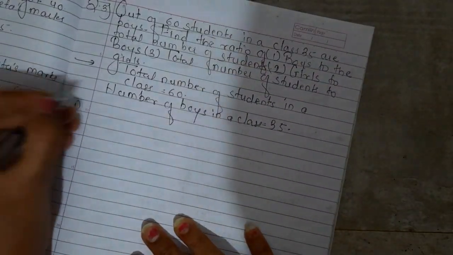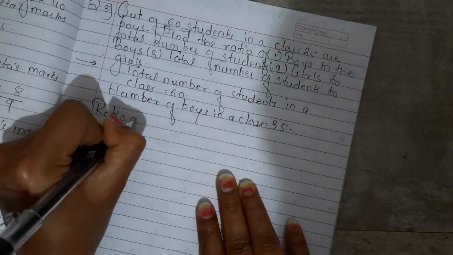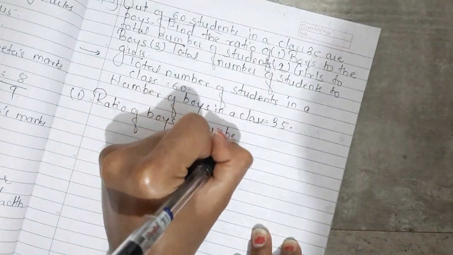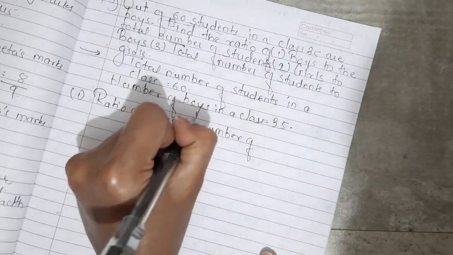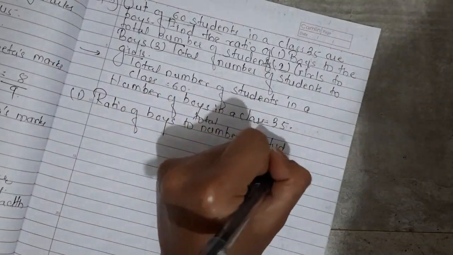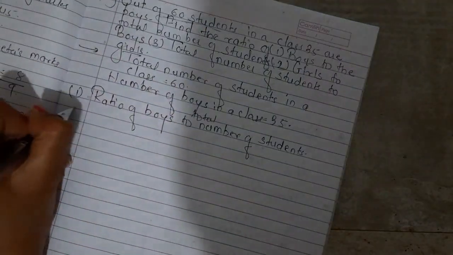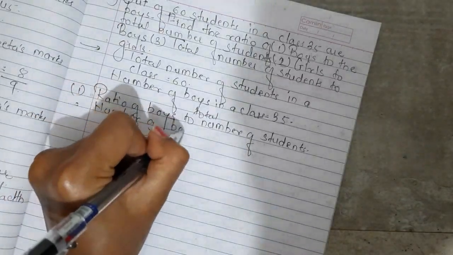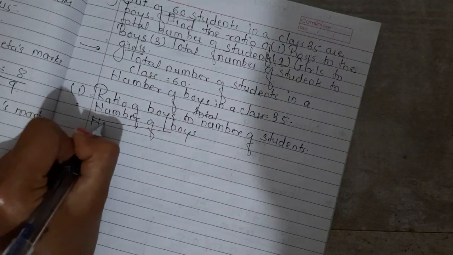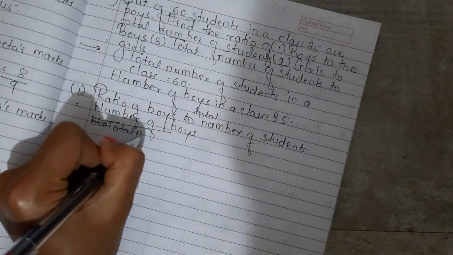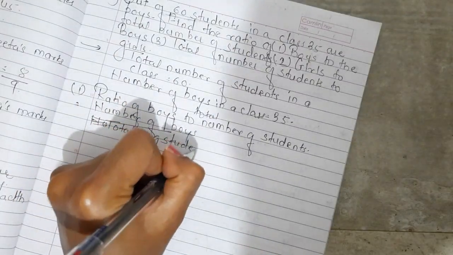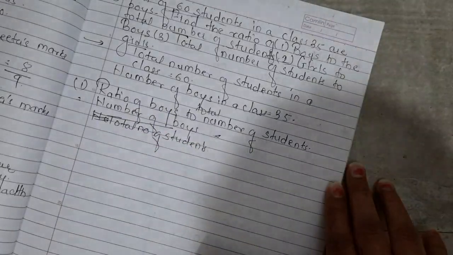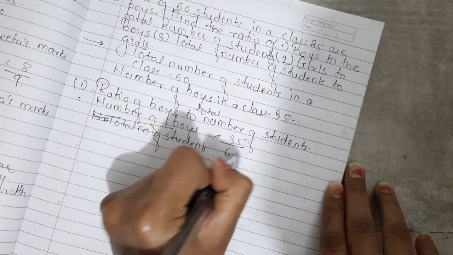So first, ratio of boys to total number of students is equal to number of boys upon total number of students. So there are 35 boys and 60 students.